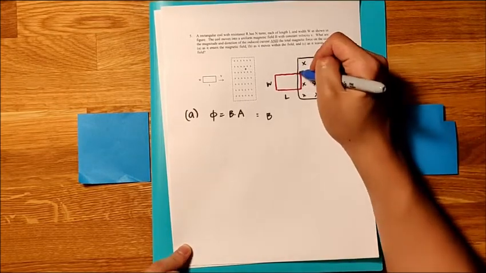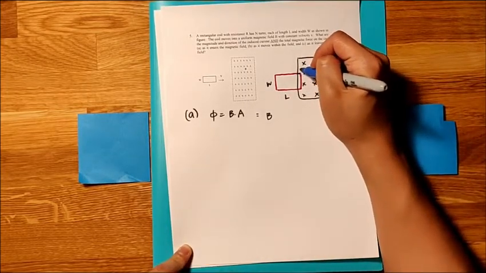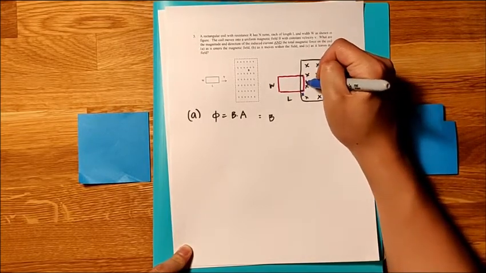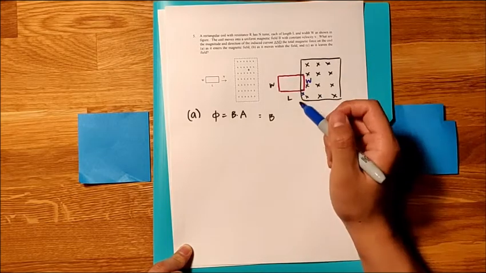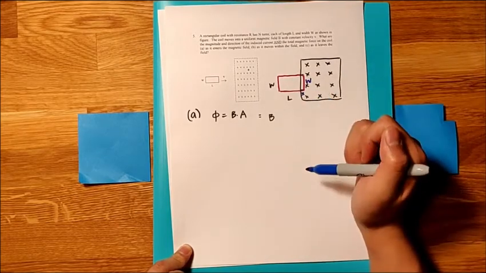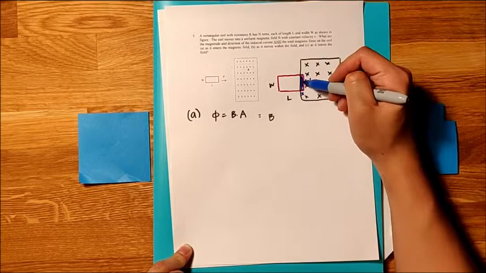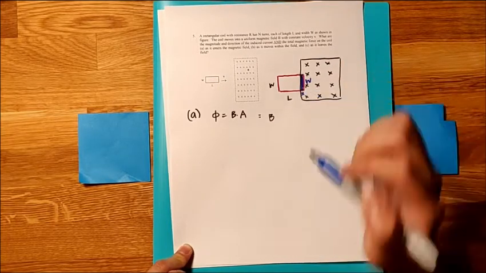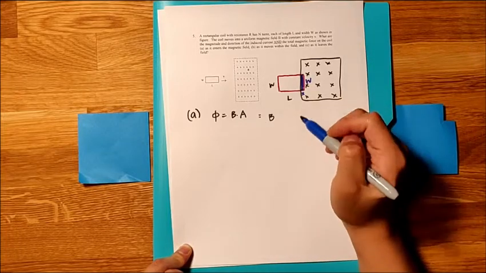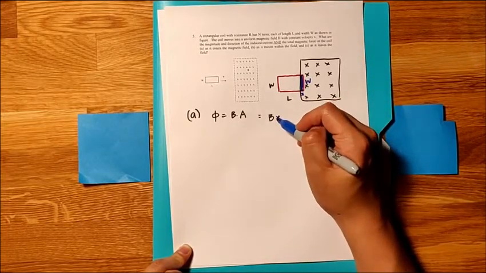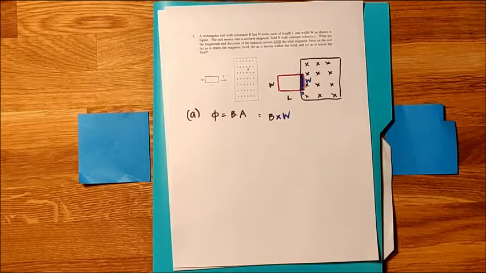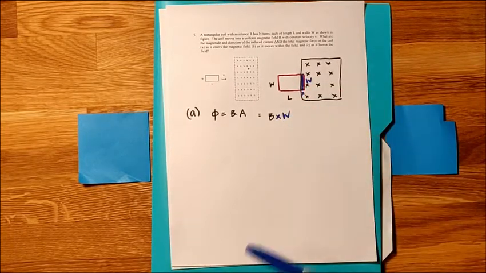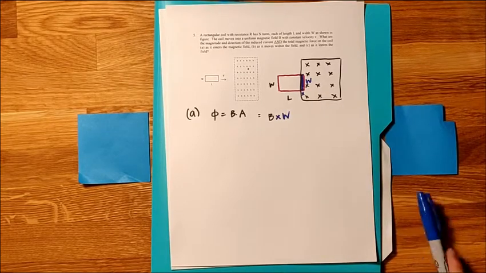If I call this length X, and this will still be W, our area will simply be X times W. I'm going to call this little tiny length X, which is part of L.